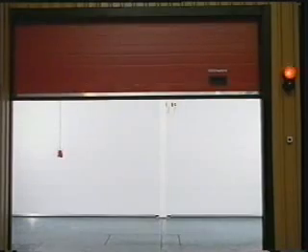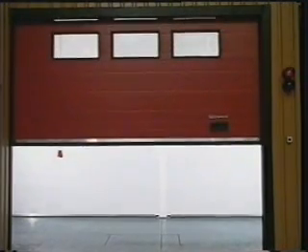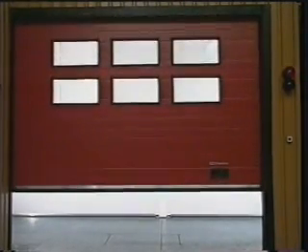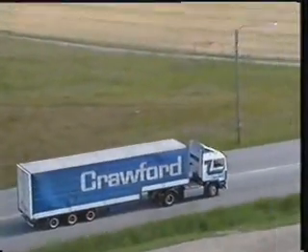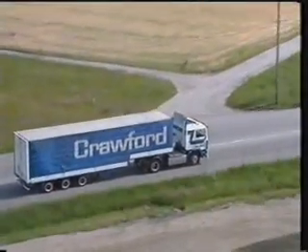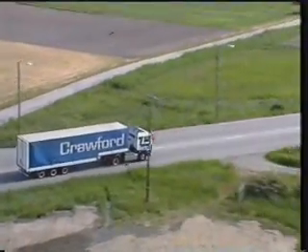Crawford Door Production has manufactured more than 500,000 doors and 100,000 door motors. The collective experience from this production is your best guarantee of quality and function. Always be sure that the door you select is a Crawford door.